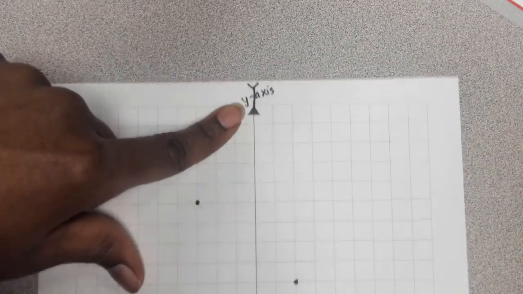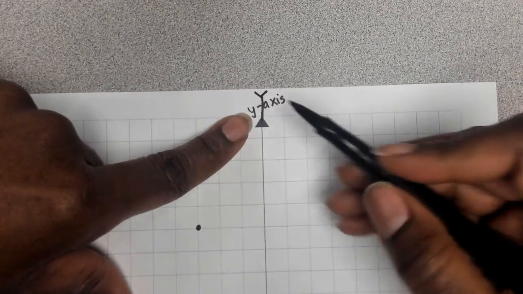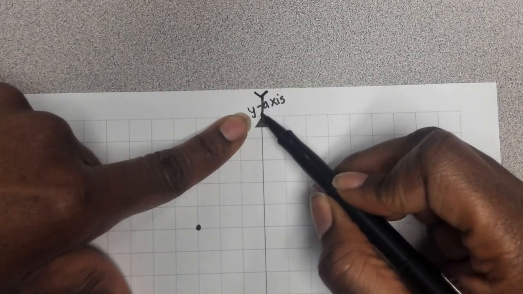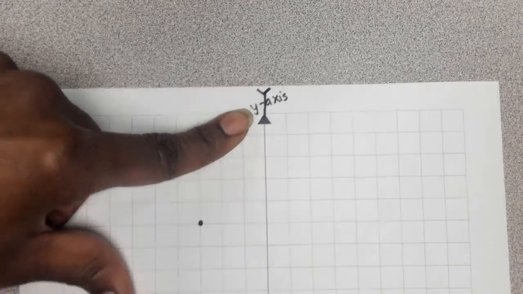One way I kind of tell students to remember it, if they haven't memorized it already, is if you draw a capital Y, it goes straight down, just like that.